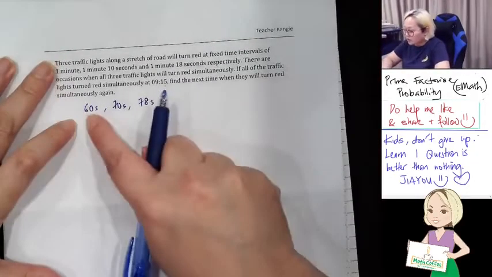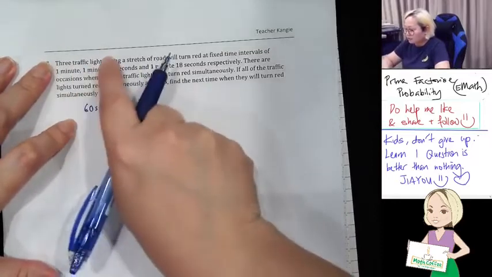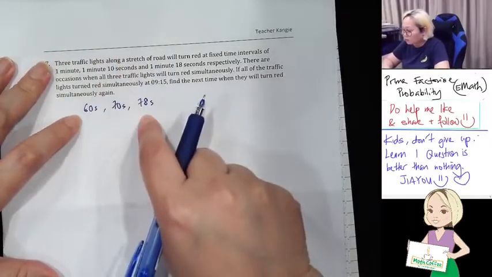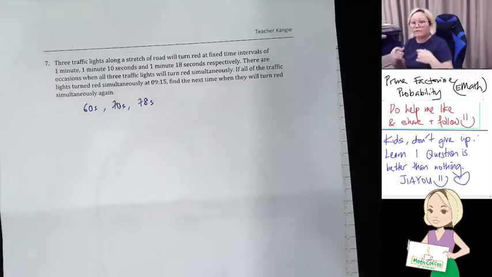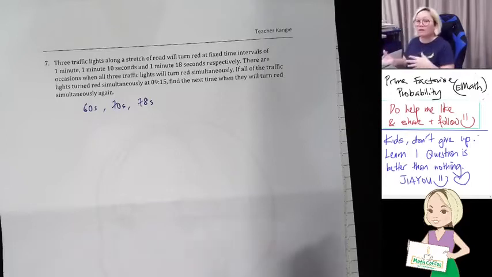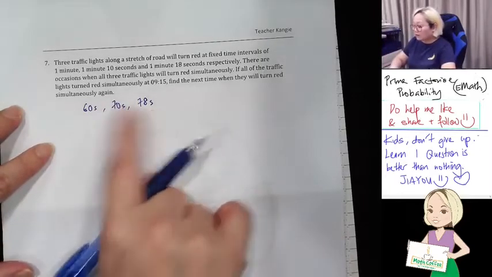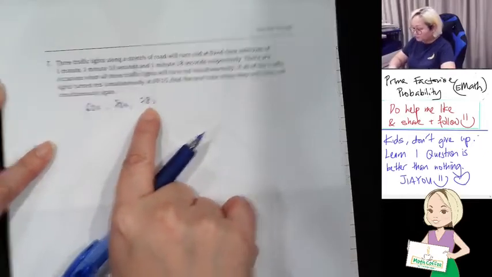Okay, so 60, 70, and 78. These are the 3 traffic lights. When they ask you when will they flash together again, it's trying to find the LCM, lowest common multiple. Remember just now what we did, we already learned how to do LCM, right? So I'm going to do the ladder for 60, 70, and 78.